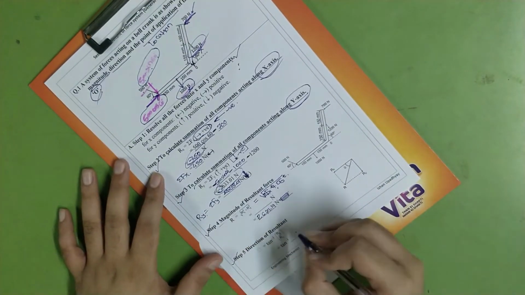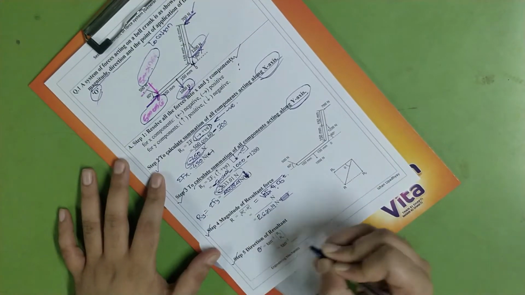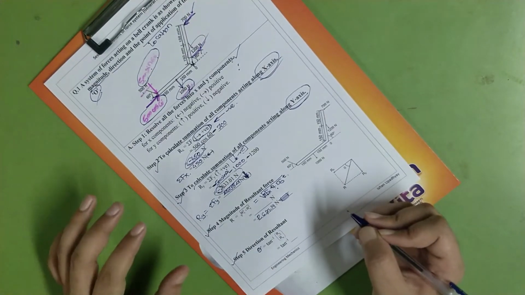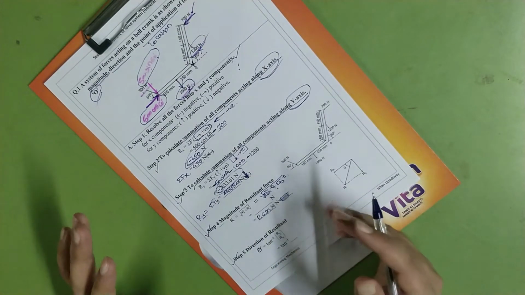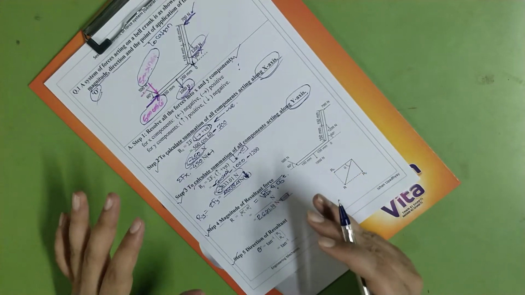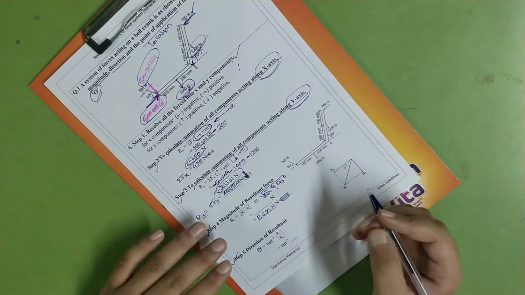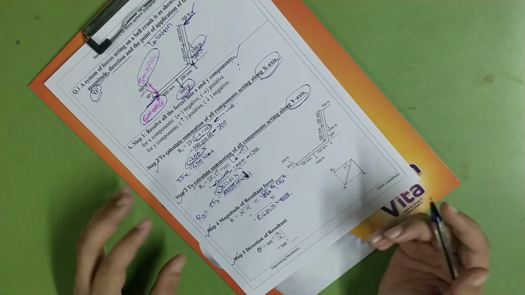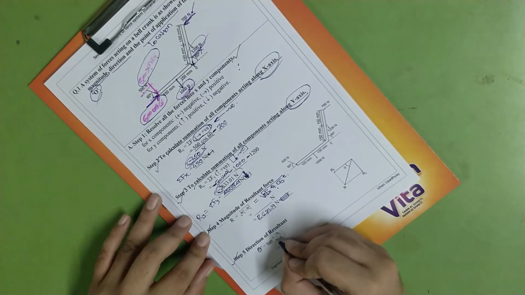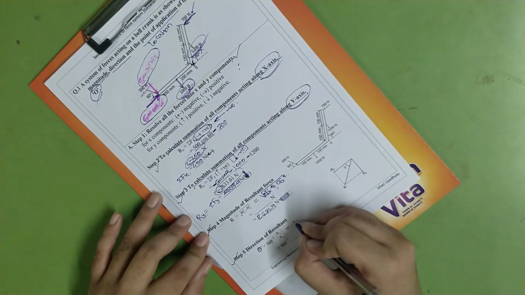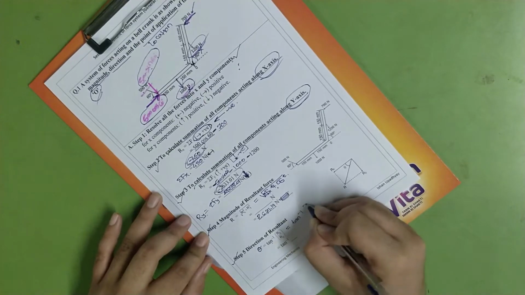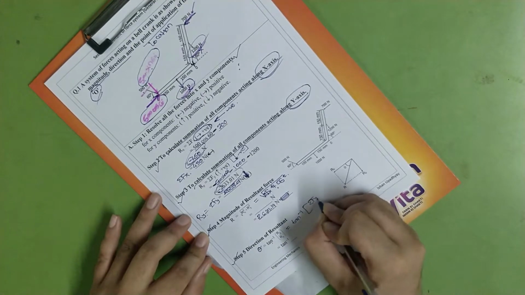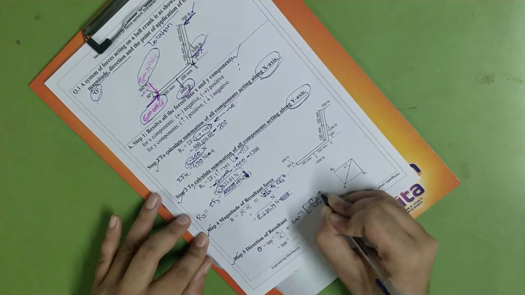Then I'll go for step number 5, and that is I have to calculate theta. That is nothing but what? The direction of the resultant. So I have to calculate the angle of R, that is the resultant, either with respect to the x-axis or with respect to the y-axis. Then that is equal to tan inverse of Ry by Rx, that is, tan inverse of summation of Fy by summation of Fx.